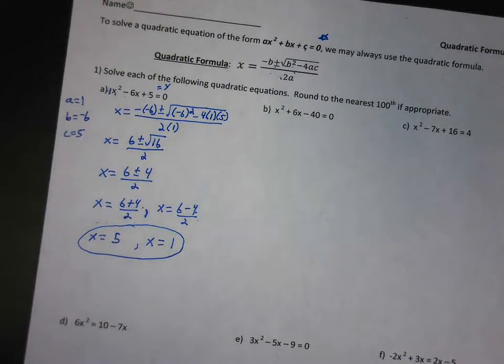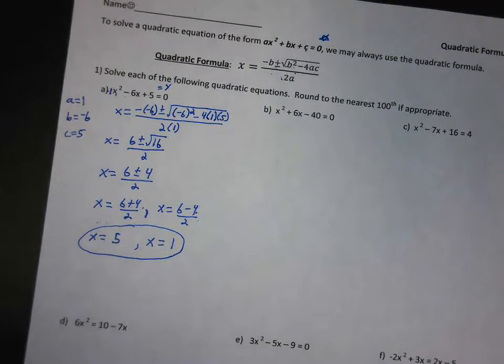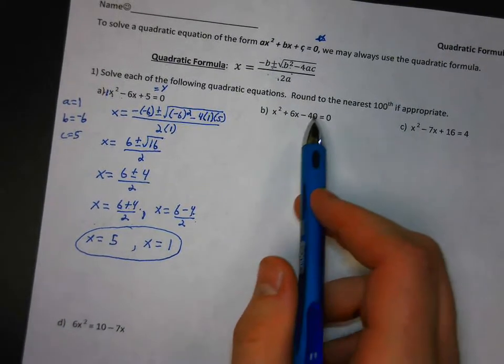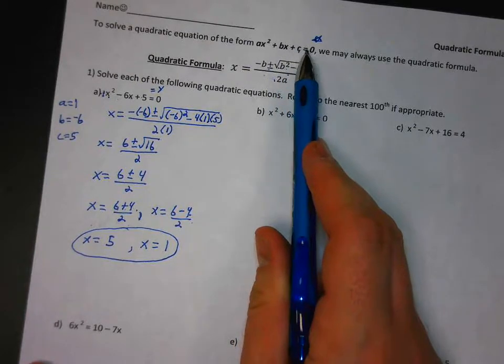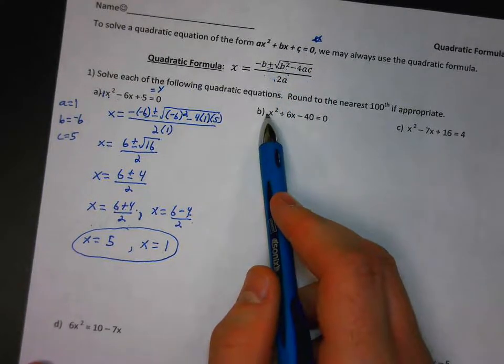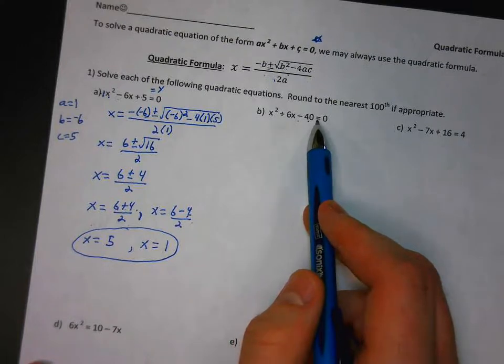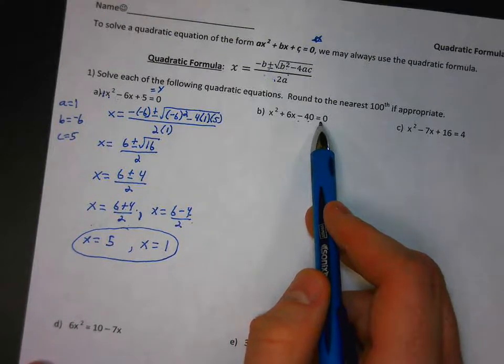Okay, part B. If we go through the process on this one, do we have the correct form first? Well, do we have ax squared plus bx plus c equals 0? Yep, 1x squared plus 6x minus 40 equals 0. So that's in the correct form.